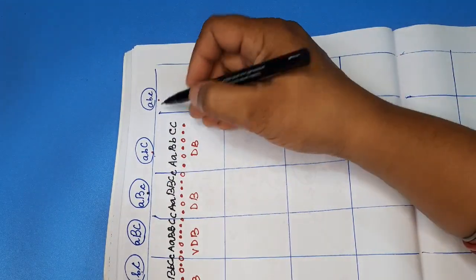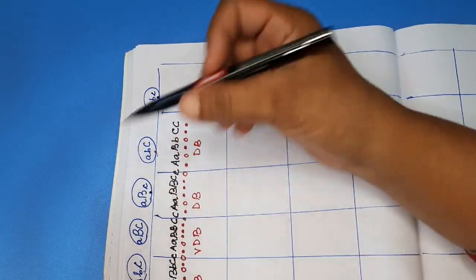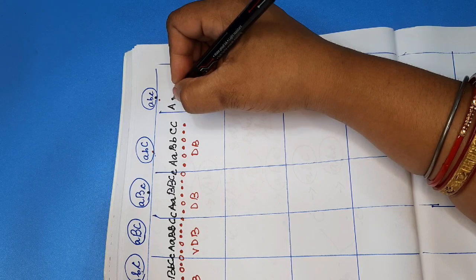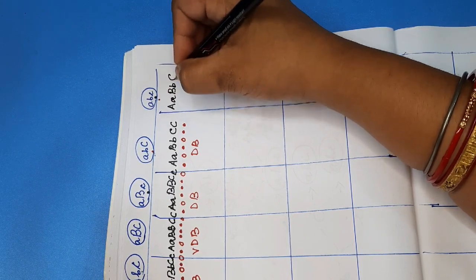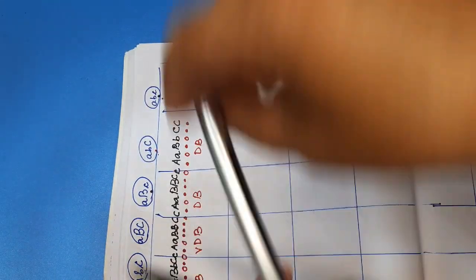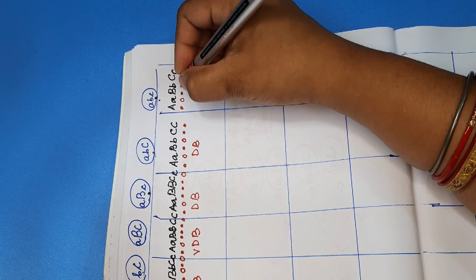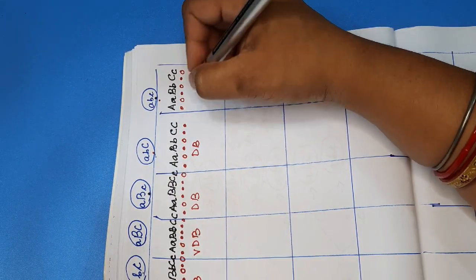Now the last position on the horizontal column and the first position on the vertical column, they are crossed. So it is capital A, small a, capital B, small b, capital C, small c. Now let us put the dots. Dark, lighter, dark, lighter, dark, lighter. 3 light and 3 dark spots.